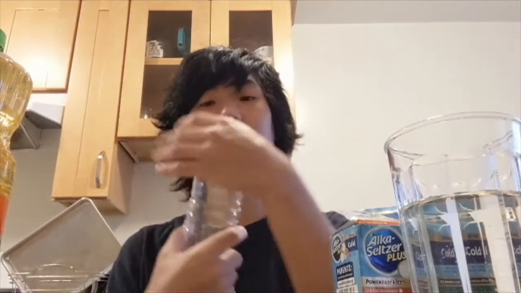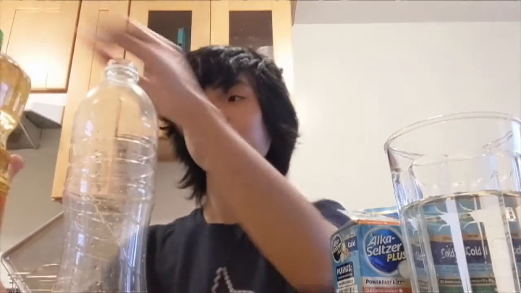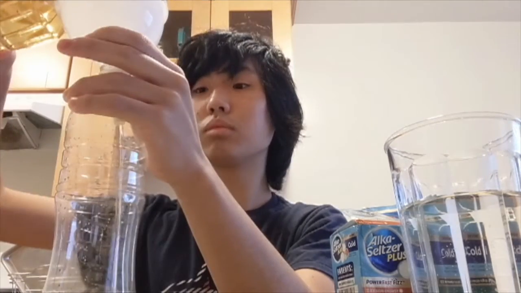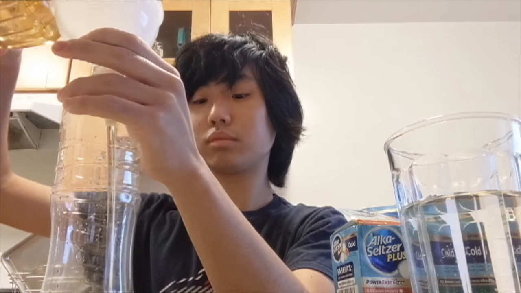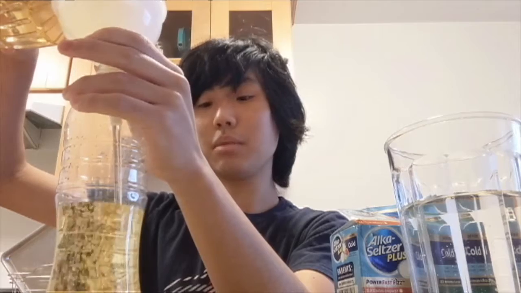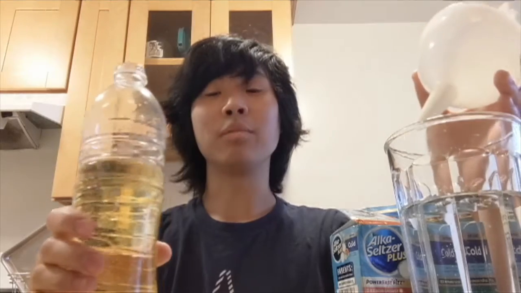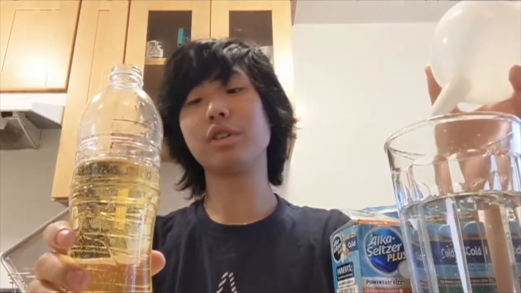So we're going to start here by pouring oil into the water bottle and fill it up about 2/3 of the way. So let's do that. Make sure you're holding steady, use your funnel, and we can start pouring. So it's filling up. We want to go about 2/3 of the way up. And so we'll stop around here. Okay, so we have oil in about 2/3 of the bottle.